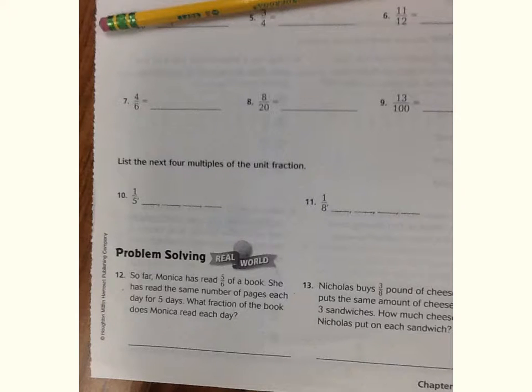This assignment is 8.1. It's multiples of unit fractions. And we know that unit fractions have a numerator of 1 and the denominator of the same fraction. Okay, so the directions say write the fraction as a product, which is the answer when you multiply, of a whole number and a unit fraction.